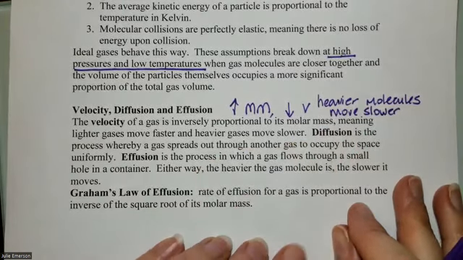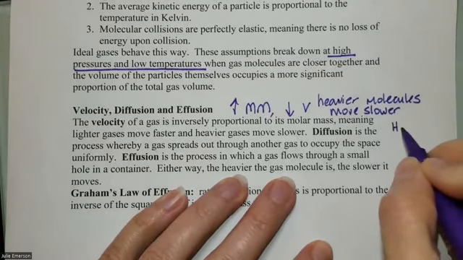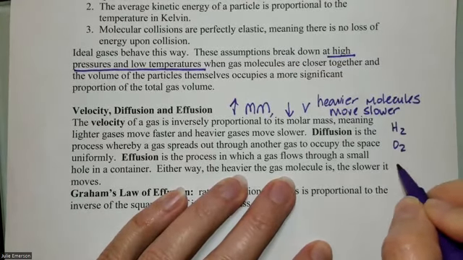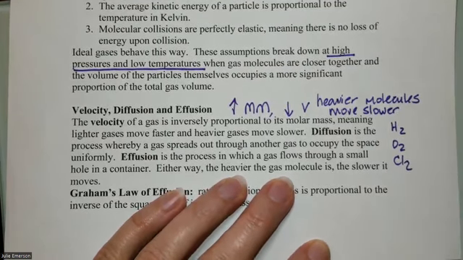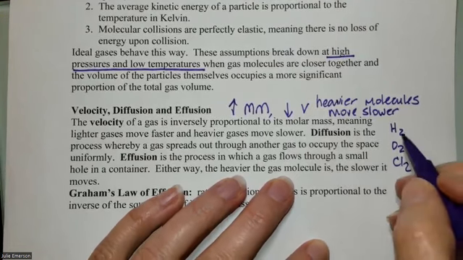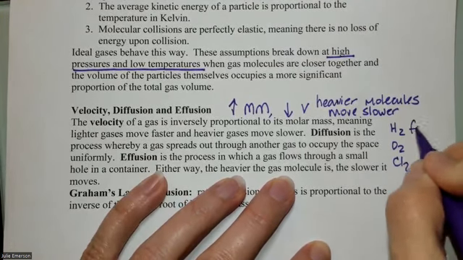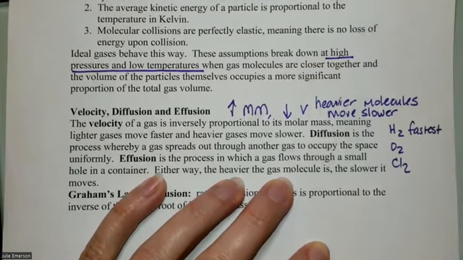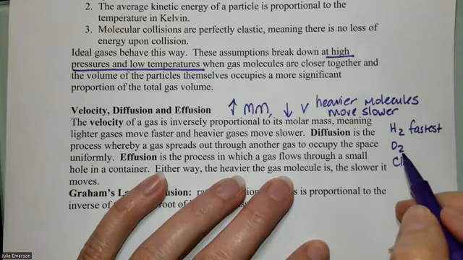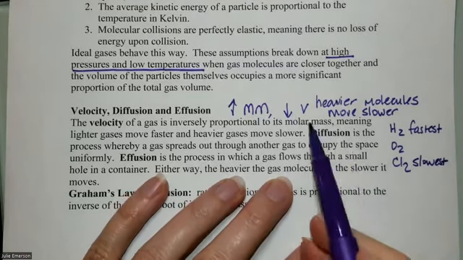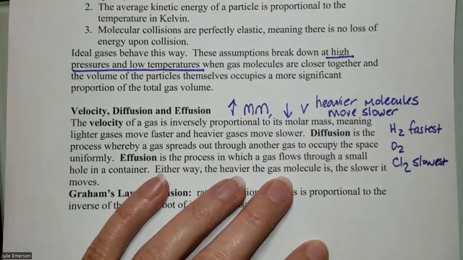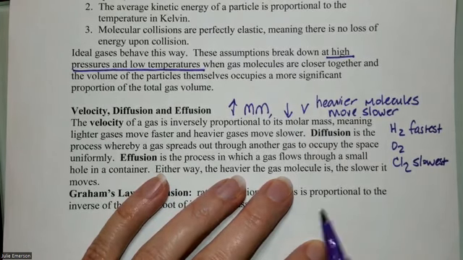So if I gave you a list of gases, let's say we've got hydrogen and we've got oxygen and we've got chlorine. If I wanted to know which one was the fastest, well, hydrogen has a molar mass of 2, right? So this is our fastest in terms of velocity. Oxygen's about 32, chlorine's about 71. So the chlorine with the highest molar mass would be the slowest. Okay, so molar mass and velocity are inversely related. If one is up, the other's down, right?